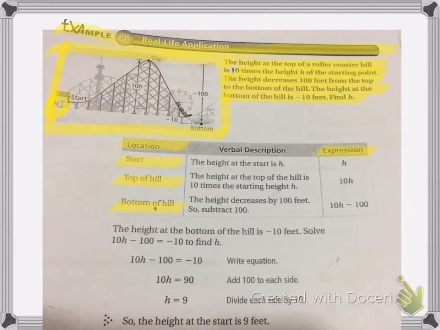Let's look back and read the first sentence. The height at the top of a roller coaster hill is 10 times the height h of the starting point. Well, it just told us that the starting point is h. So please write that. Now we're looking for what it says about the top of the hill. It says the height at the top of the hill is 10 times the starting height h. 10 times. What am I doing mathematically? Well, you guys know what times means. It means multiplication. So 10h is the top of the hill.